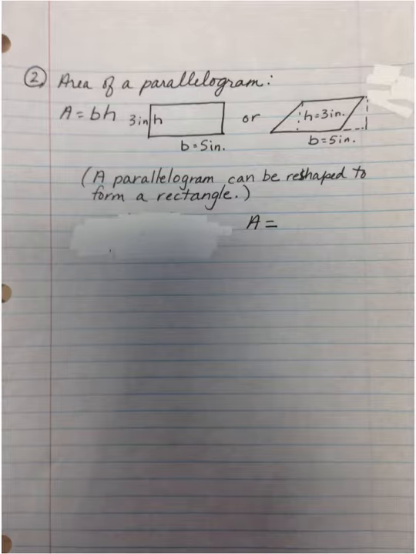And so the formula for area of a parallelogram will be A equals B times H, which basically means area equals base times height. And notice that the A is a capital A. That capital A stands for area. So then you can draw the 2 examples.